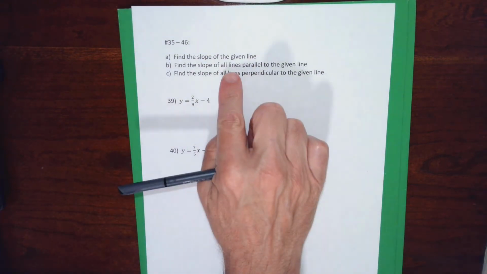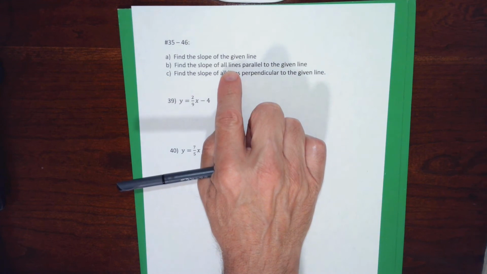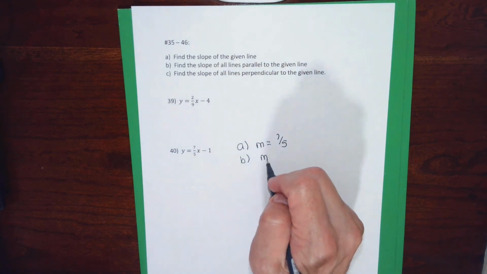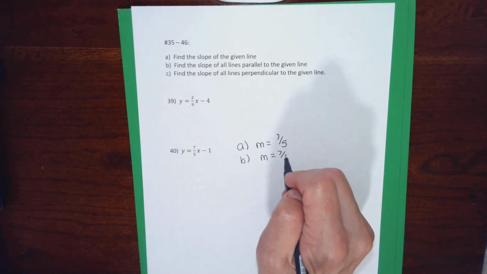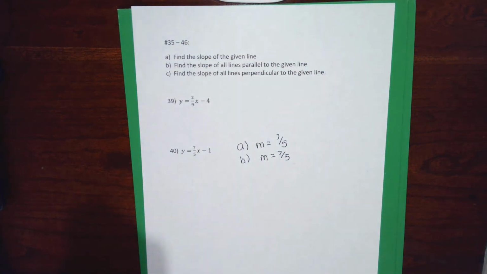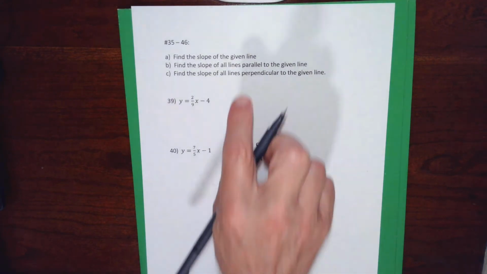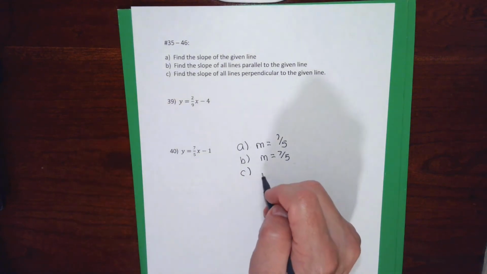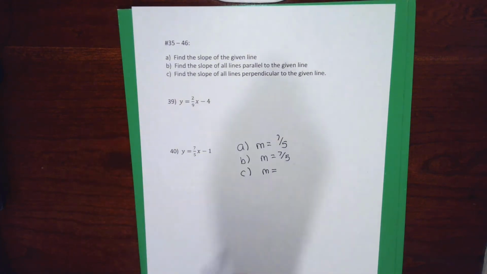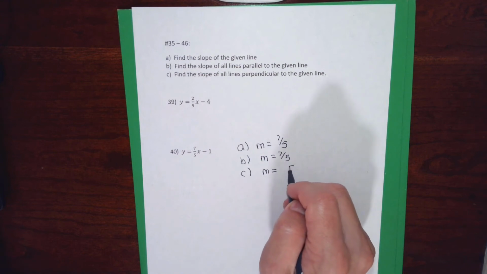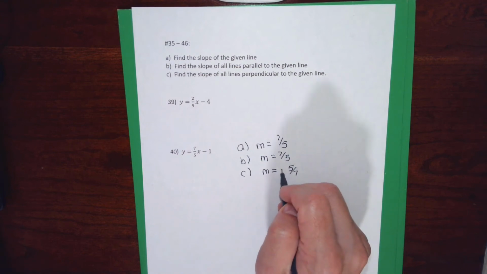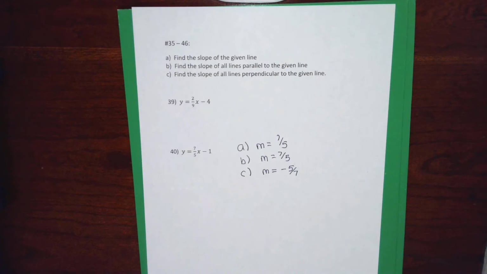40b wants me to find the slopes of all lines parallel to this line, and any line that has a slope equal to the given line is going to be parallel. So any line with a slope of 7/2 will be parallel to this line. C wants me to find the slopes of all lines perpendicular to this given line. In order to be perpendicular to a given line, your slope has to have opposite signs and be reciprocal. So I'm going to take the reciprocal of the slope and change its sign. And the slope of any line that's perpendicular is going to be -2/7.